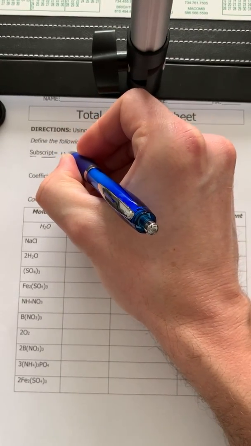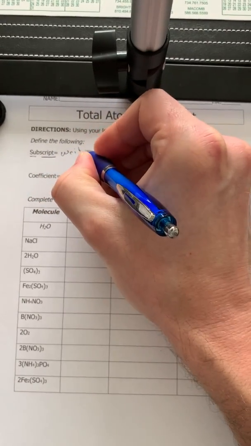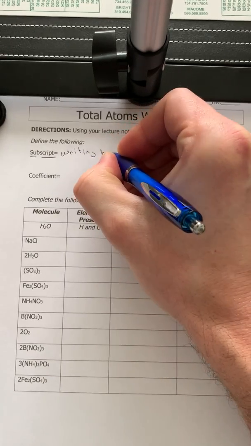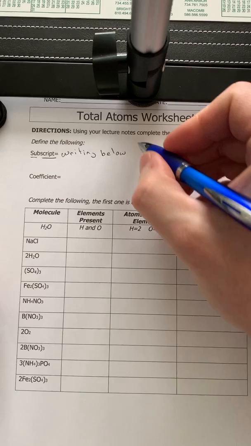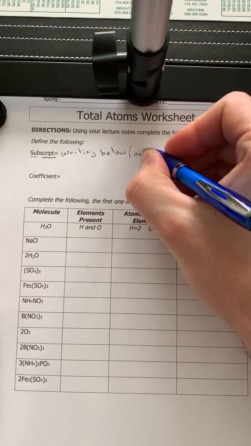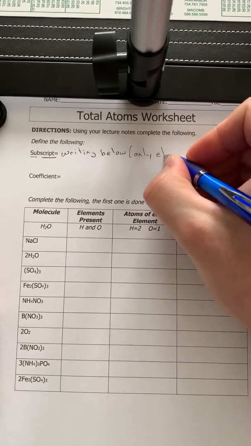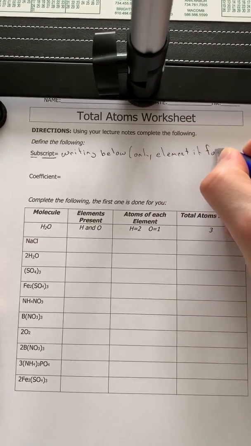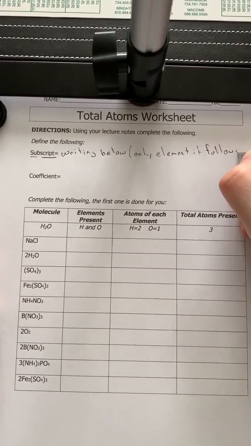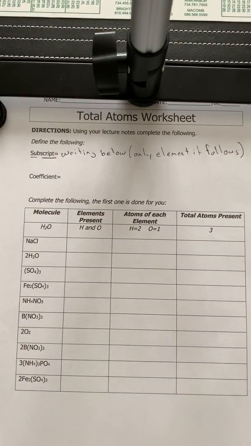So I'm going to put writing below, and then I'm going to put in parentheses here, only element it follows. And what I mean by that is the subscript only is referencing the element that it follows.